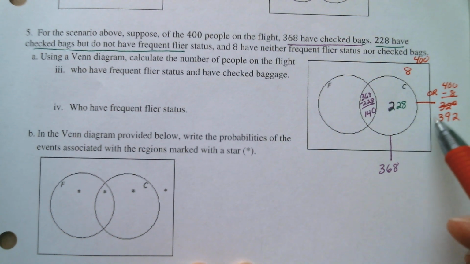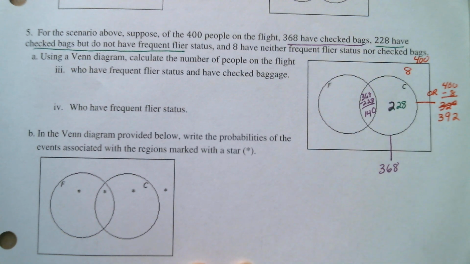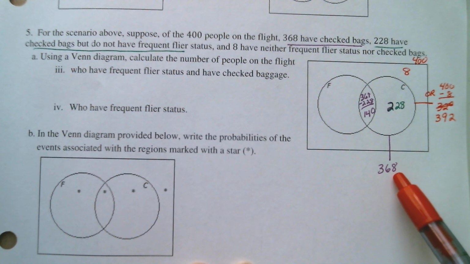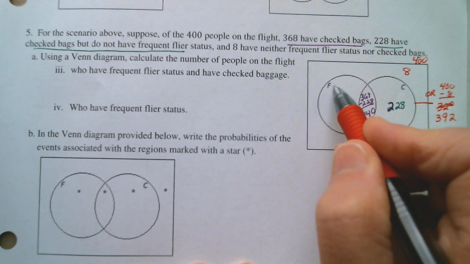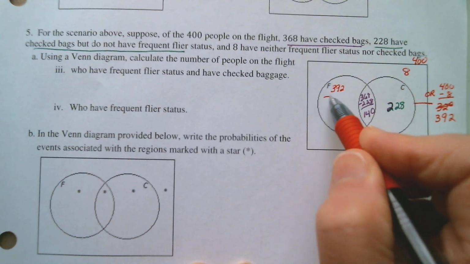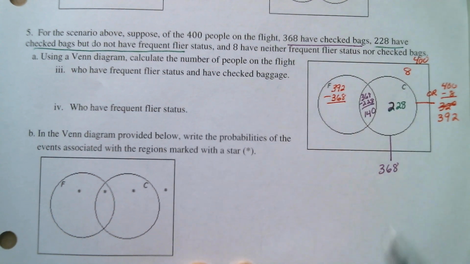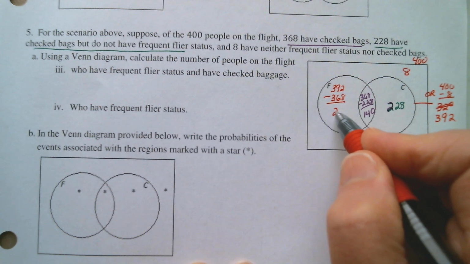So if this is 392, all of this together, and we know that this whole circle is 368, then this piece here has to be 392 minus the 368, which is 24.